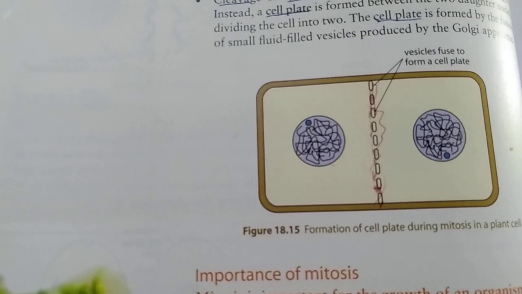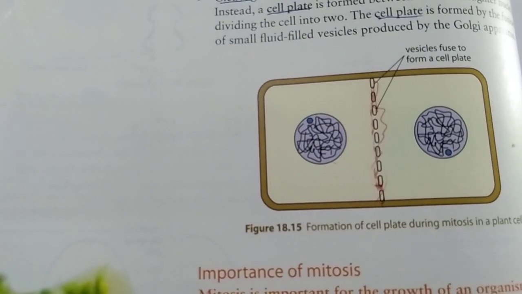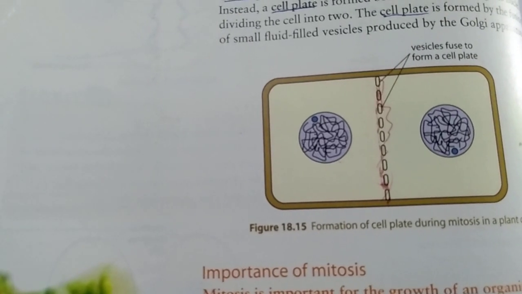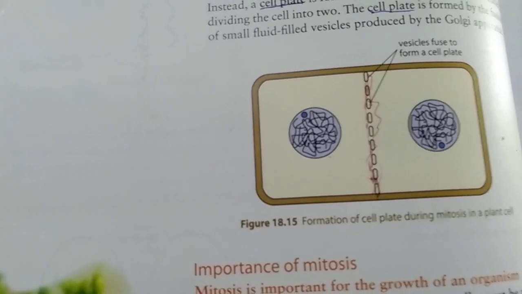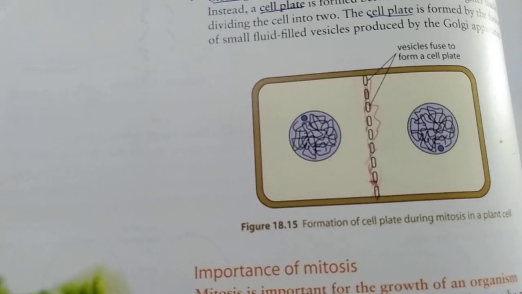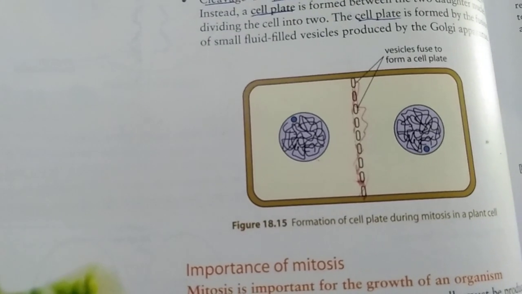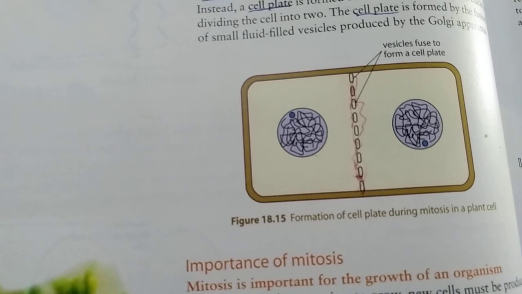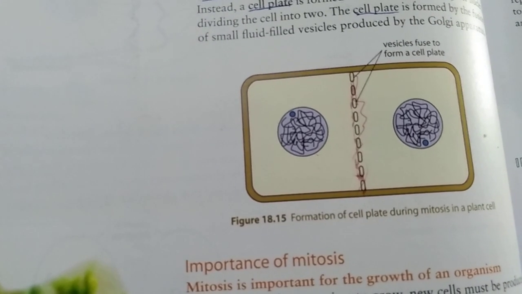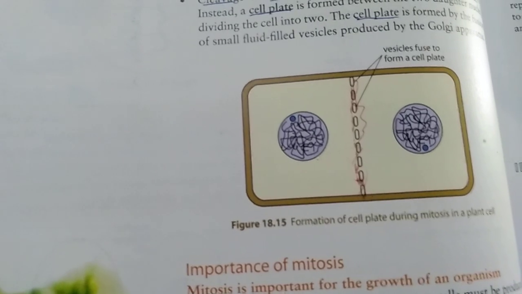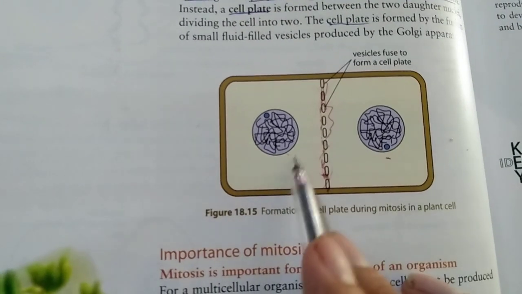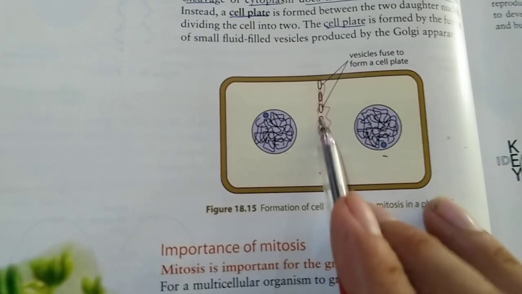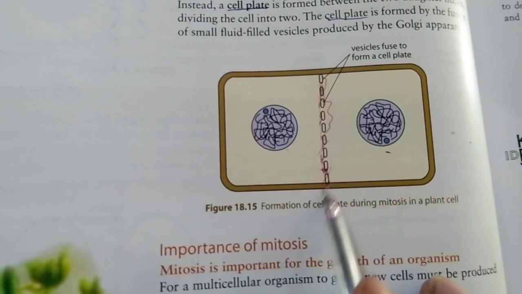Animal cells have a furrow that deepens, and then two daughter nuclei form. In plant cells, a furrow does not form, but instead a cell plate is formed during mitosis, separating the two nuclei, and two daughter cells are formed.